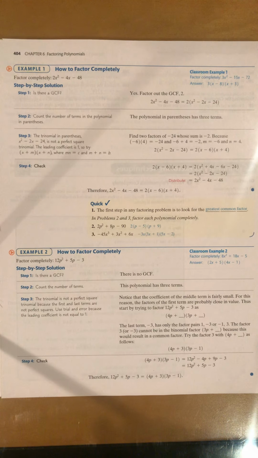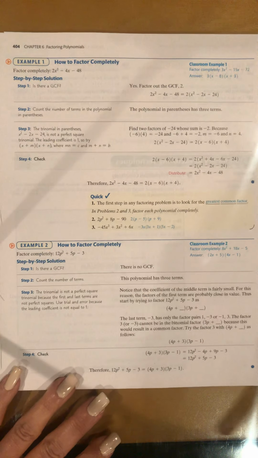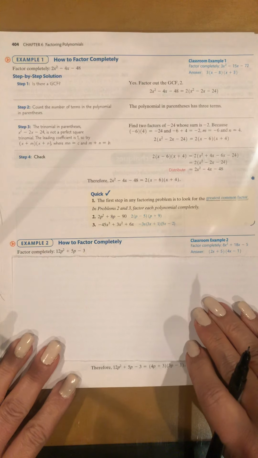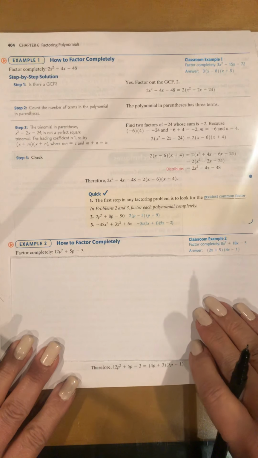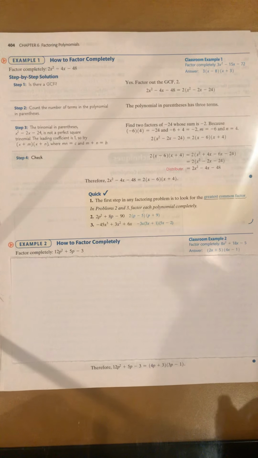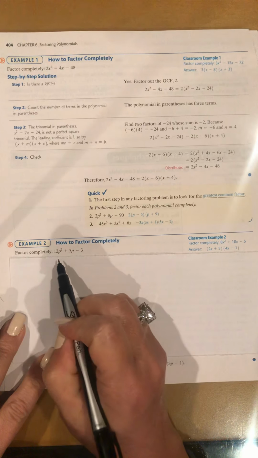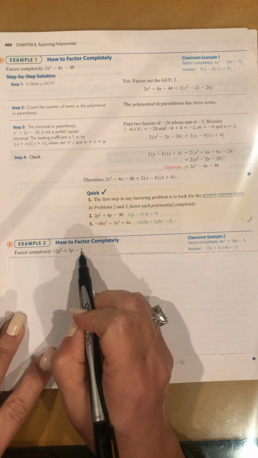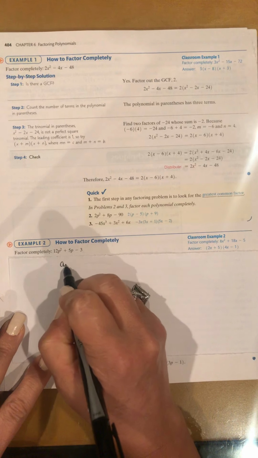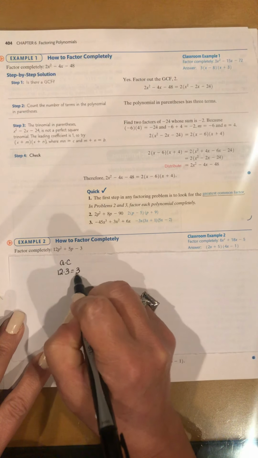Okay, so the second example, let's look to see if you can factor any GCF out, and you can't. I have a 12 and a 5 and a negative 3. There's nothing common. So this one, I'm going to want to try to either factor by trial and error, or I can do the product method. So let's do the A times C. 12 times 3 is 36.